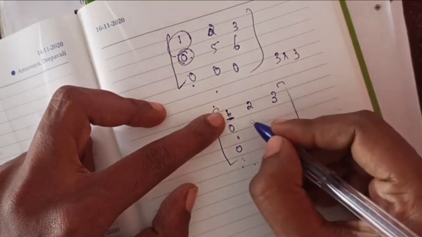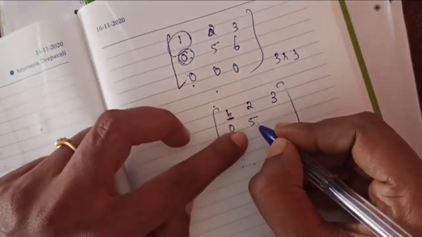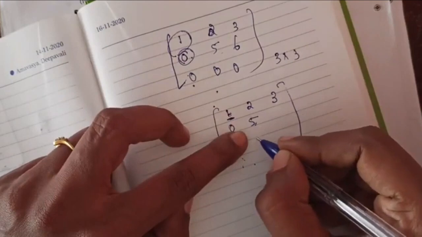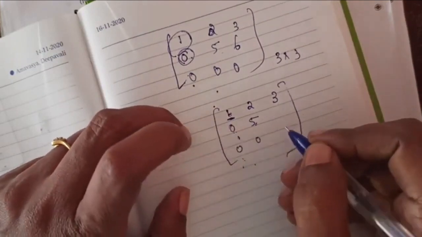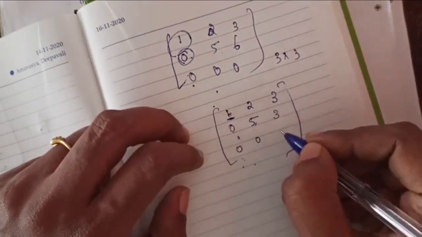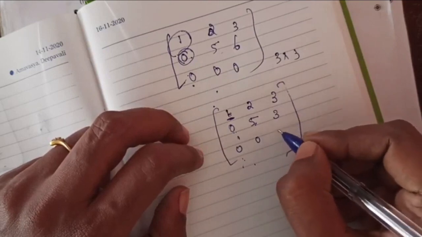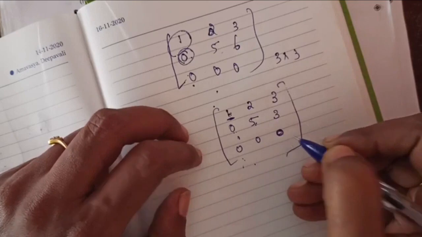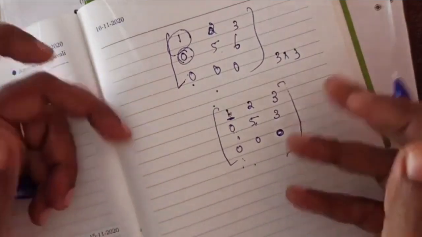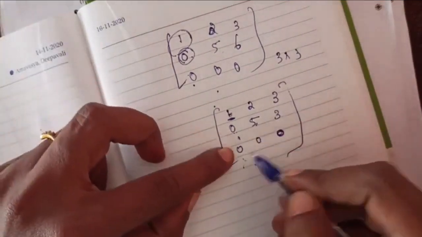Understand? The next number I am writing is 5. If it is 5, below this number also must be 0. Maybe here it is 3, then down here this entry may be 0, may not be 0. When we are doing the problem, we will come to know, so keep it in mind.